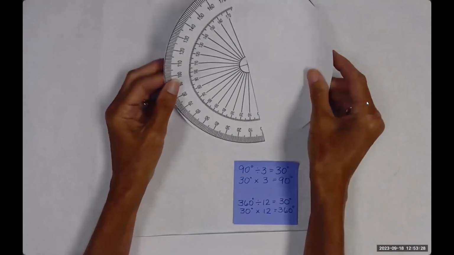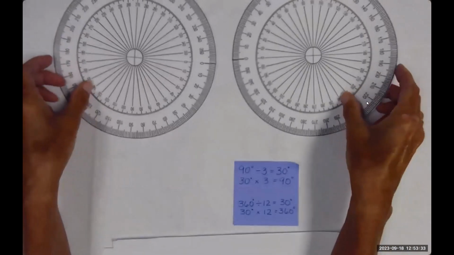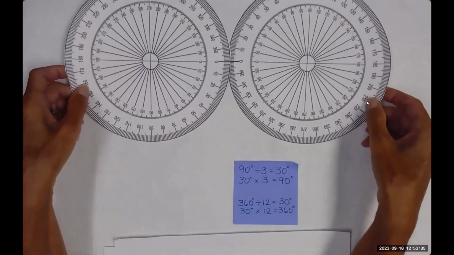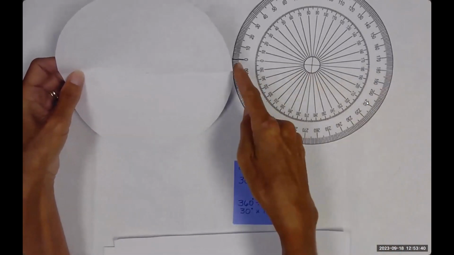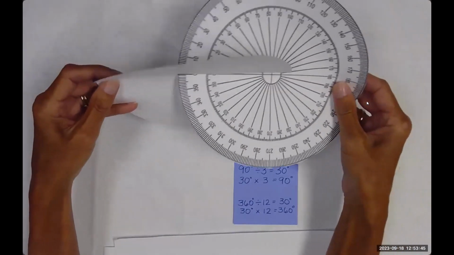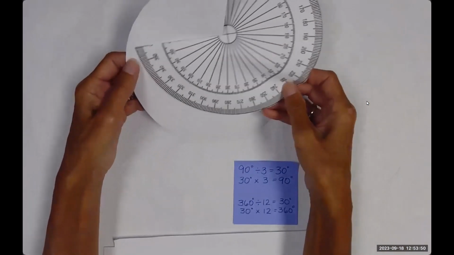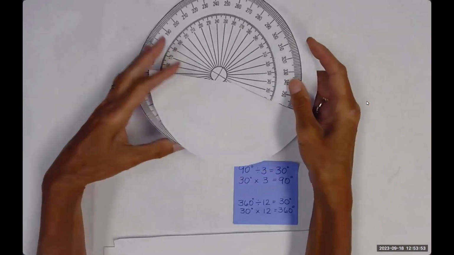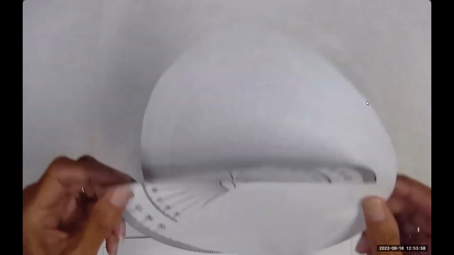Right? We can actually have our kiddos create their own protractor by cutting out 2 paper protractors, flipping one face down, and cutting them from the arc to the center. When we place them together, we can create angles of different sizes, right? So right here we go. All right, so I put this together for you.